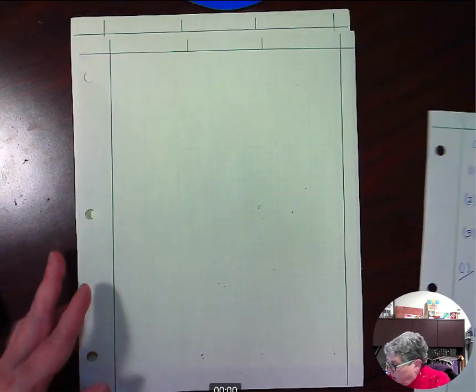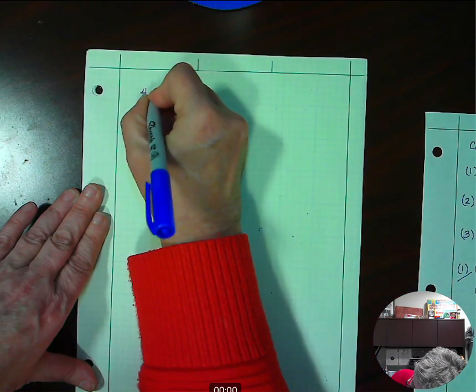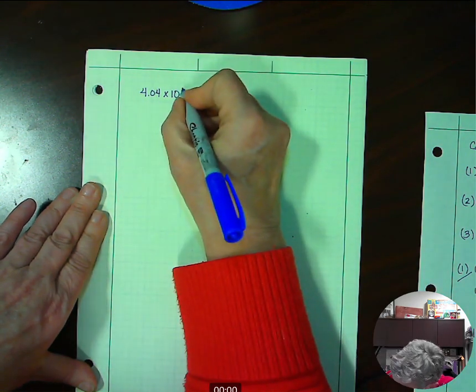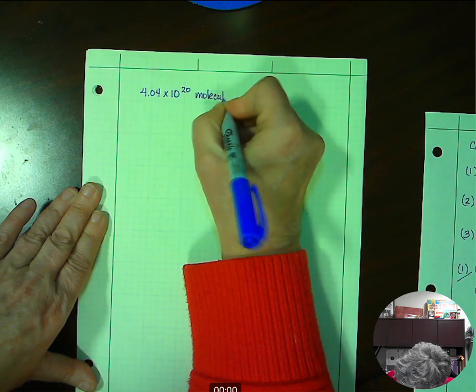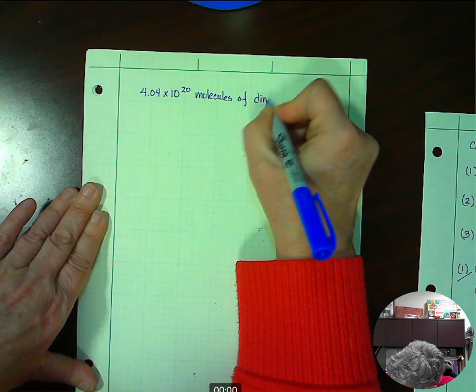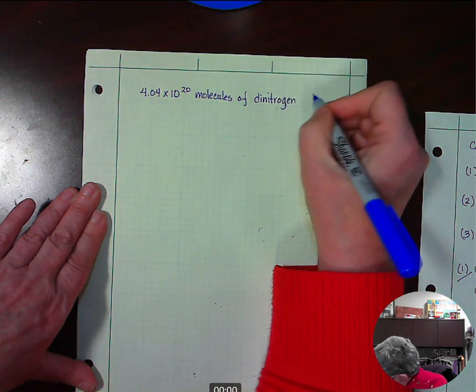So now our second one says that we are going to start with 4.04 times 10 to the 20 molecules of dinitrogen pentoxide.